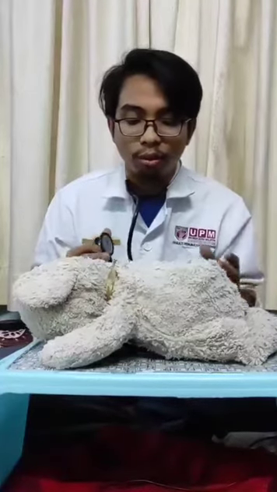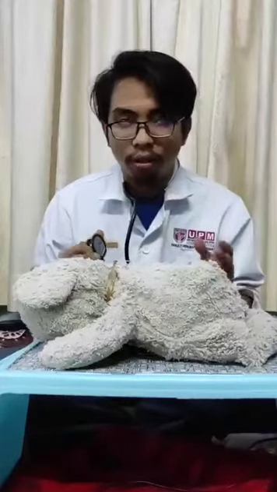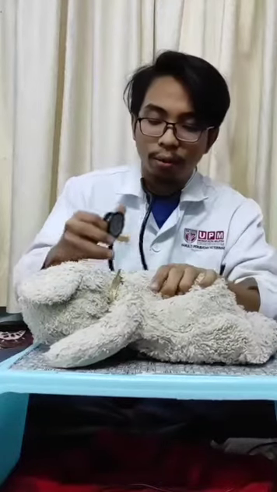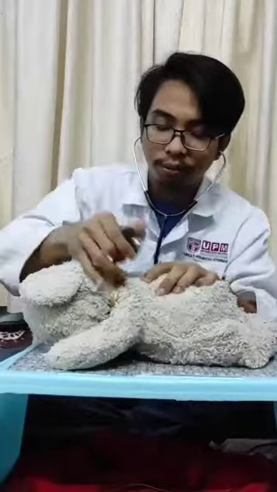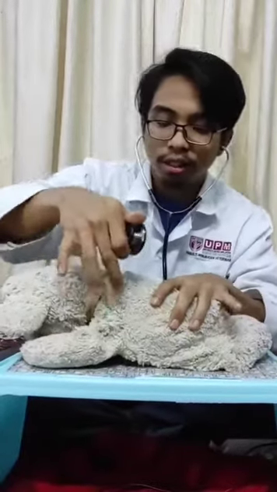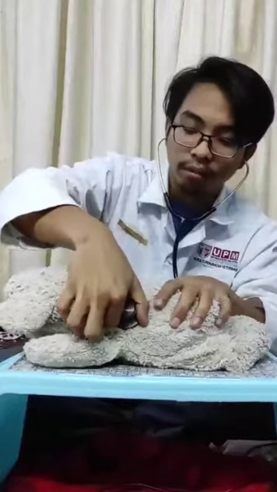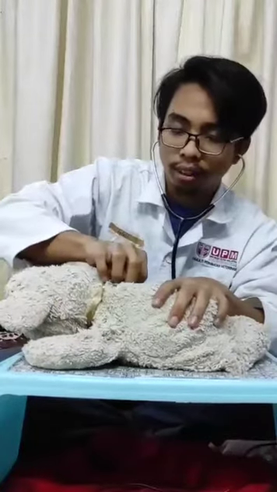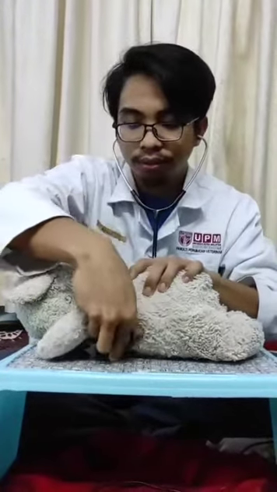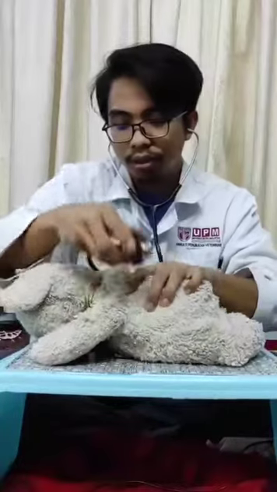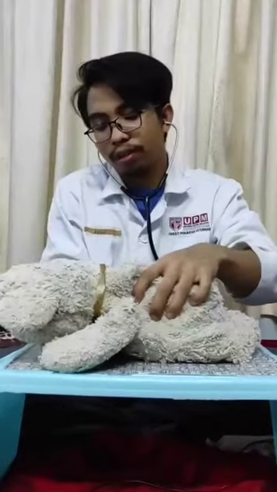It is advisable to do it on 4 areas, 2 on the dorsal left and right, and also the ventral left and right. Here I will demonstrate how to auscultate the lung. So as you can see here, on the dorsal part, we can auscultate here and here, and we should also auscultate here, and also on the right ventral.